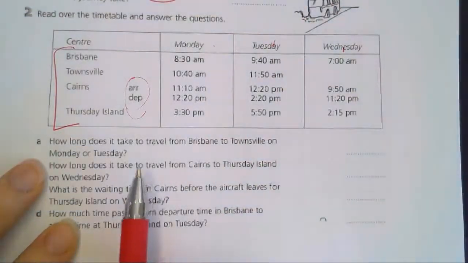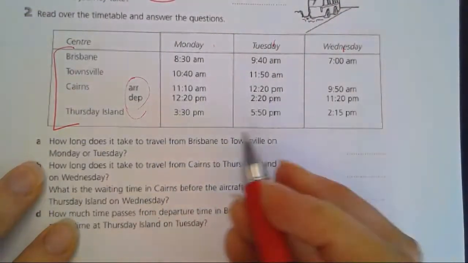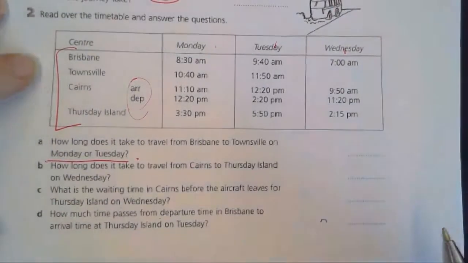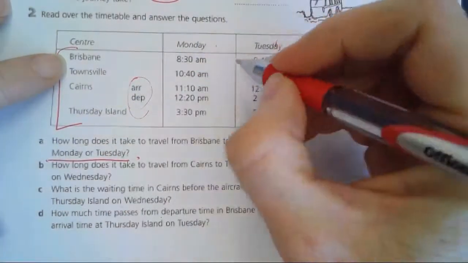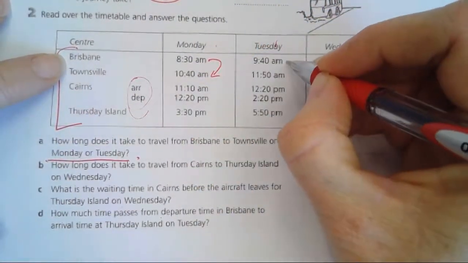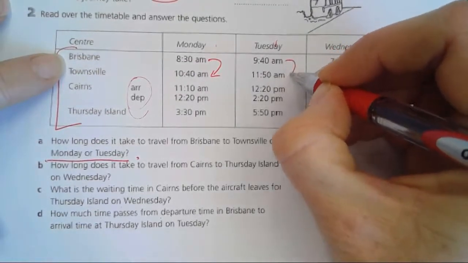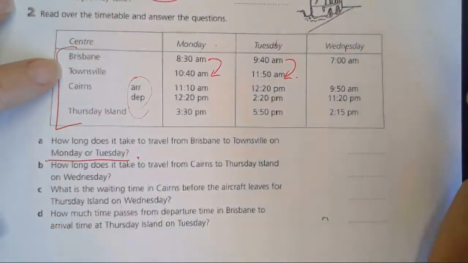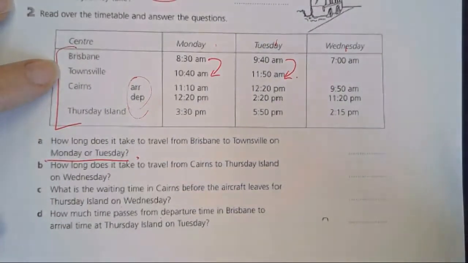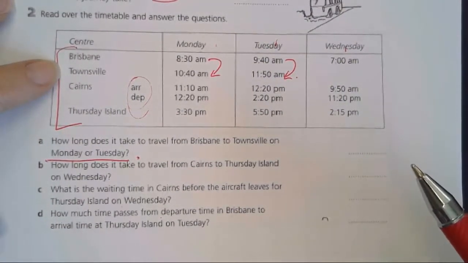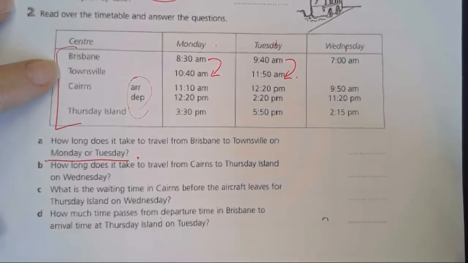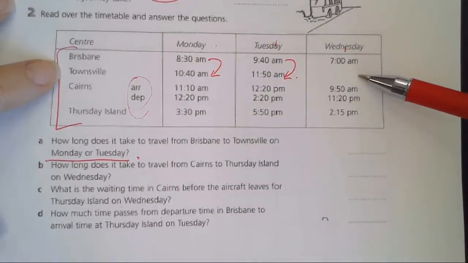Okay, so how long does it take to travel from Brisbane to Townsville on Monday or Tuesday? Why didn't they ask about Wednesday? On Wednesday, they don't go to town. Right, okay, so there must be less demand or something for that service.